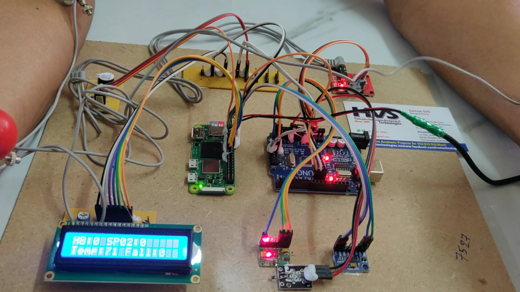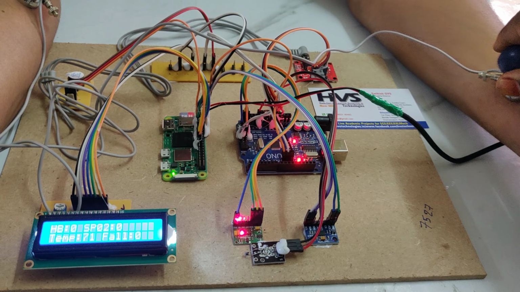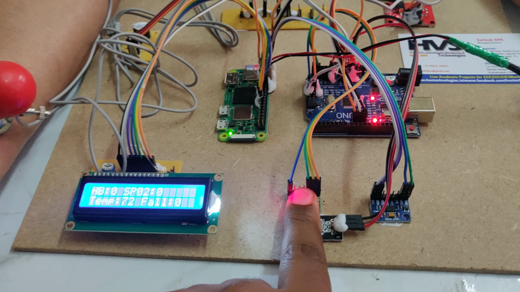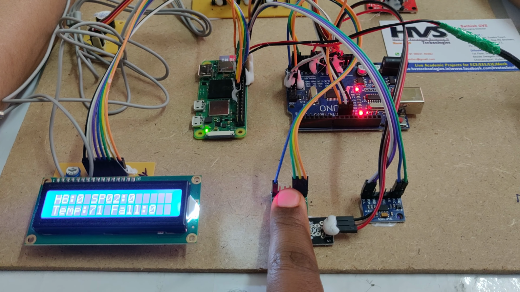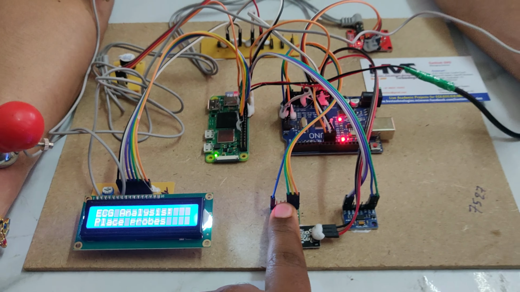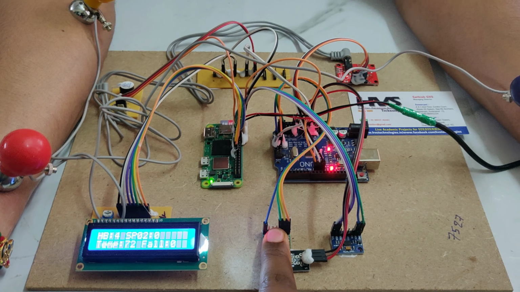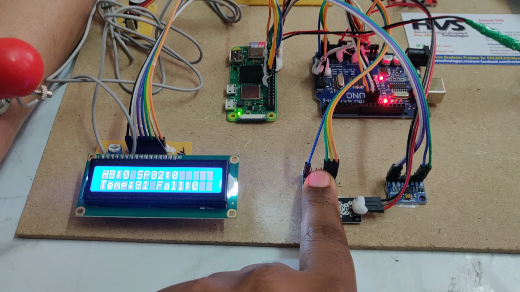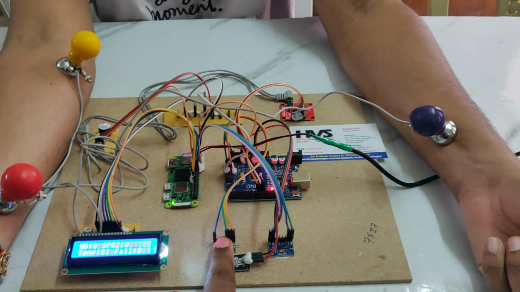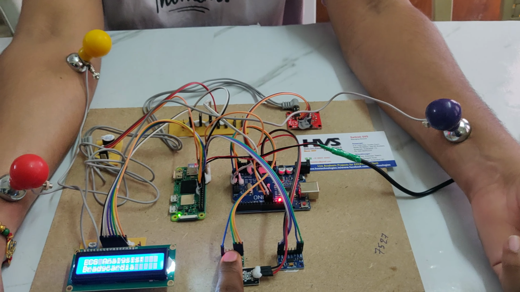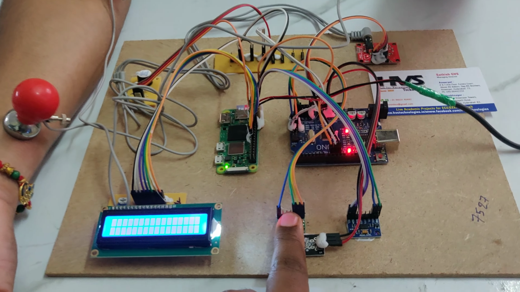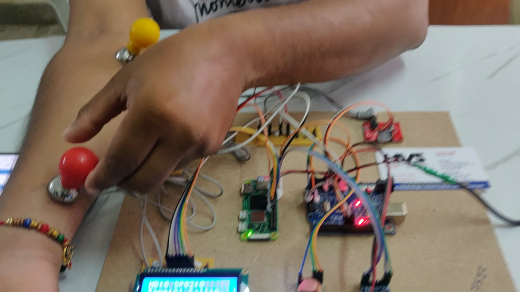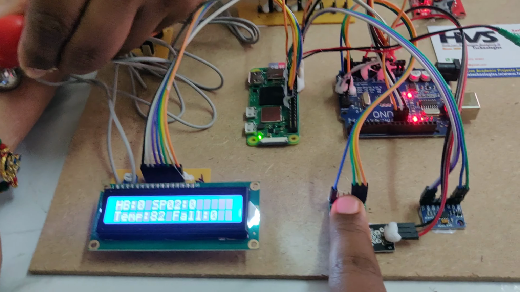Whenever the probes are not placed properly, this kind of message will be displayed. If you place the finger over here, then the system will keep on calculating our heart rate and SpO2. You can see the heart rate will be calculated slowly. If you're moving, the reading is perfect.